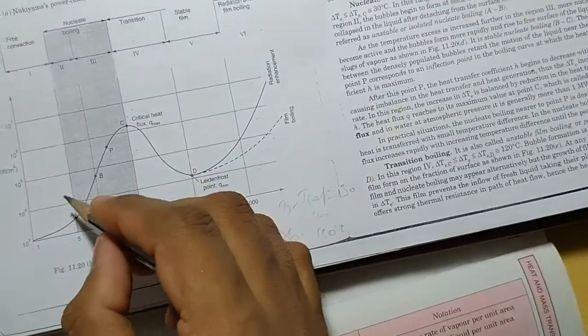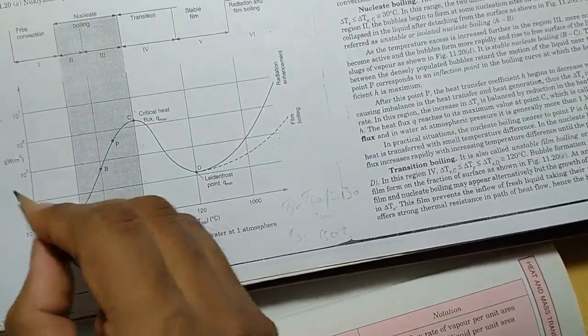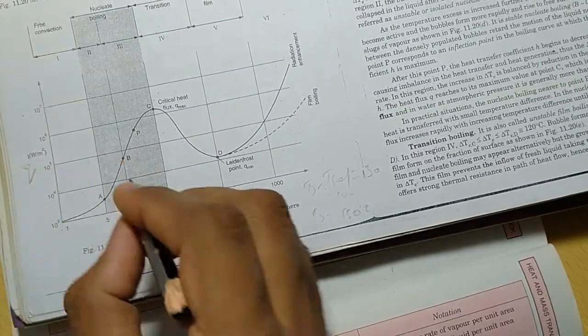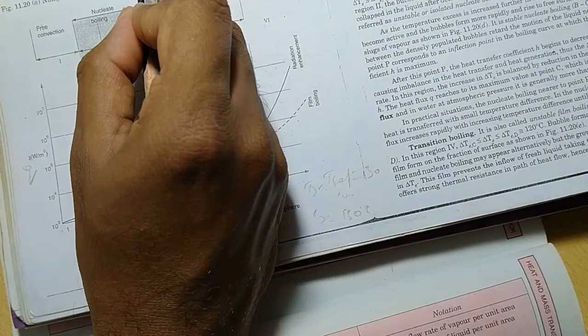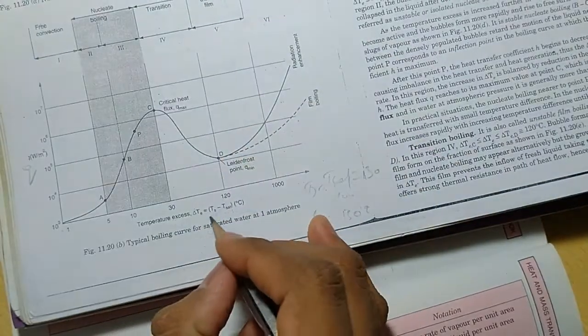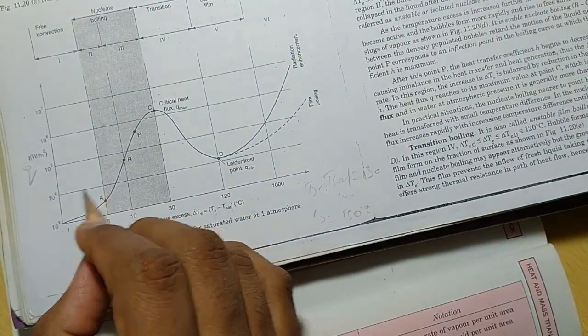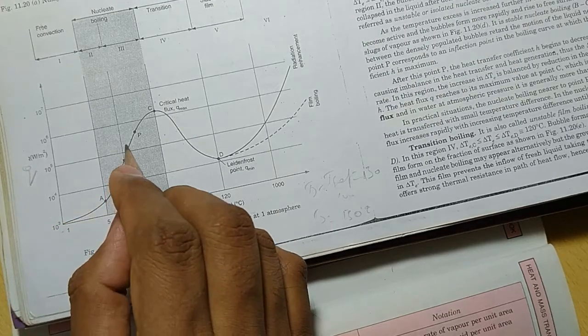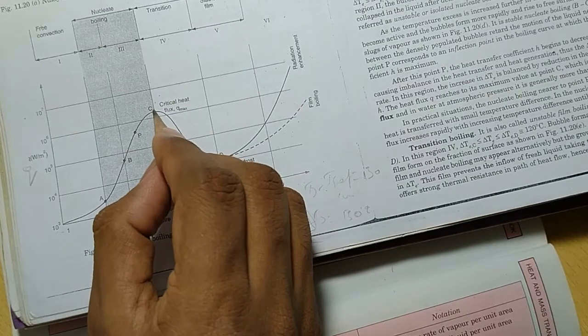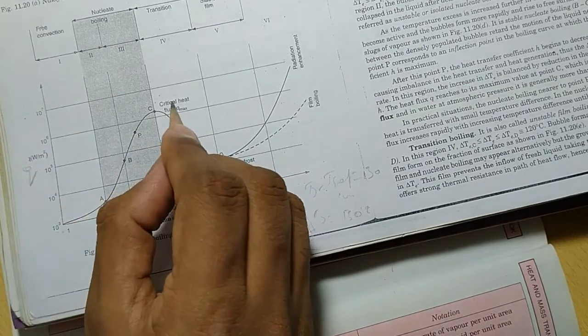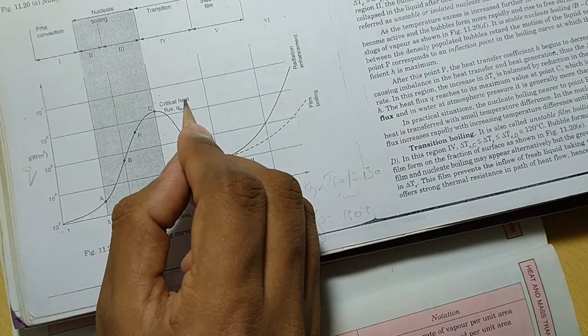Here you can see that as we go on increasing, this is the Q value, the heat flux. The heat flux is also going on increasing. When you are increasing the temperature of the heater, meaning the excess temperature goes on increasing, at the same time the heat flux is also going on increasing. This is the common thing. At a particular point, the heat flux will be the maximum.